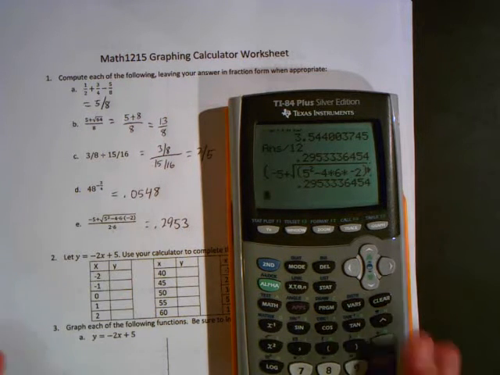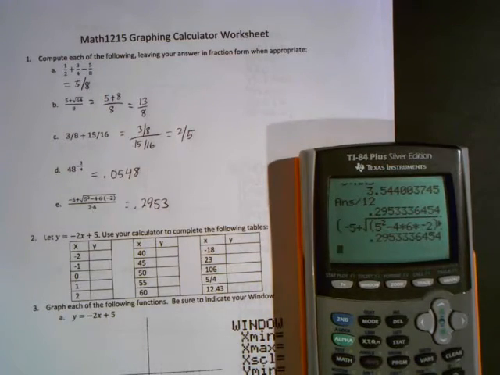Okay, well, now, of course, all calculators are good at arithmetic. The advantage of a graphing calculator is the other things it can do, in particular graphing. So we're going to do graphing in just a minute.